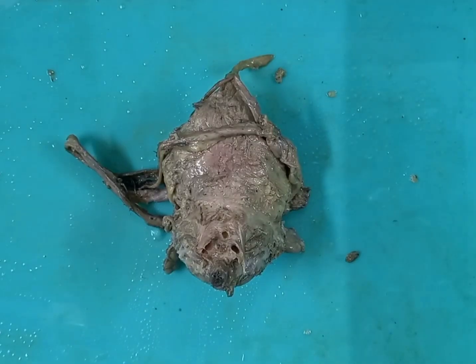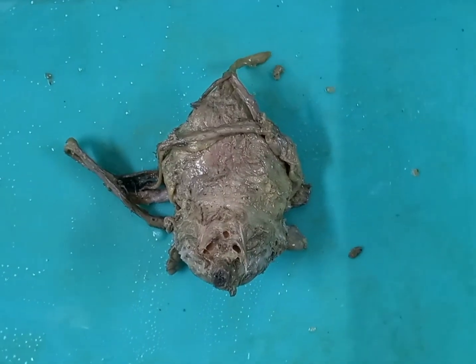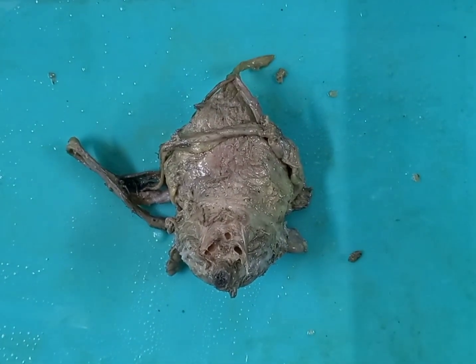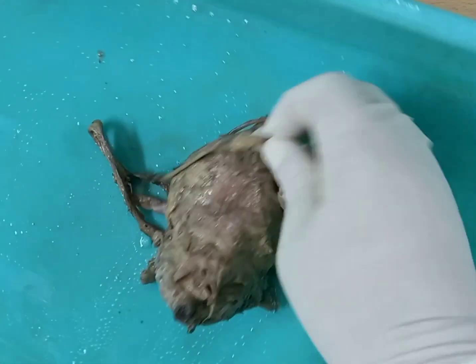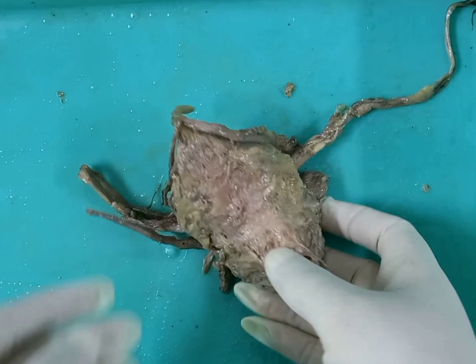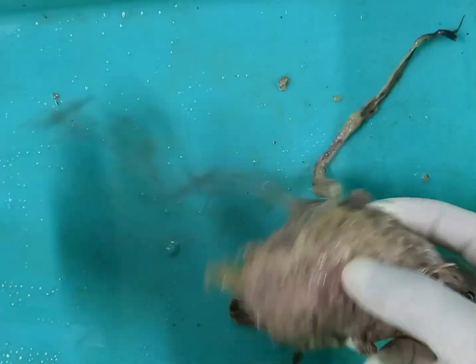Very good morning, students. This is a Viva demonstration on the urinary bladder. I will tell you which are the important questions which an examiner can ask on the urinary bladder if the urinary bladder as a specimen is given to you in the Viva examination.